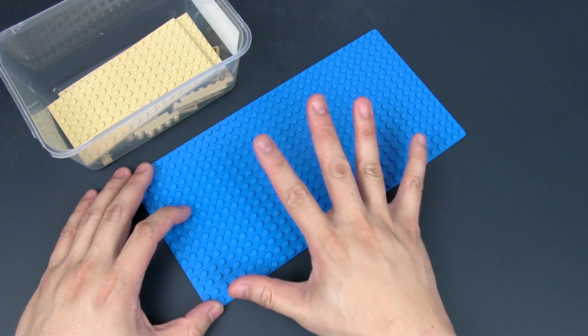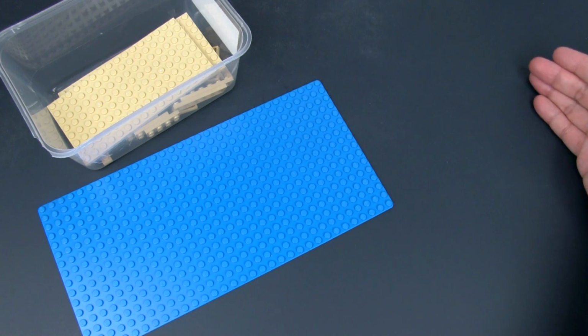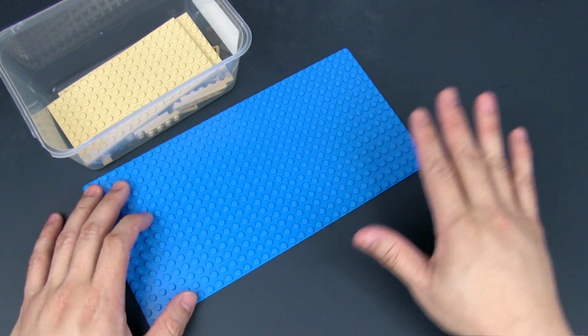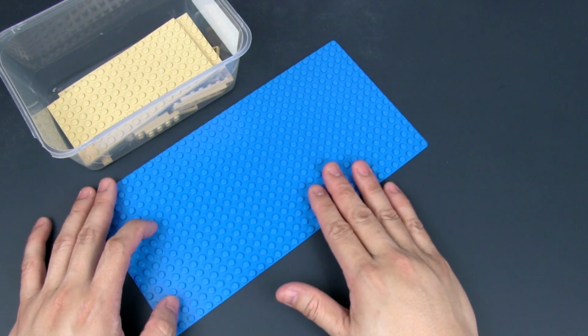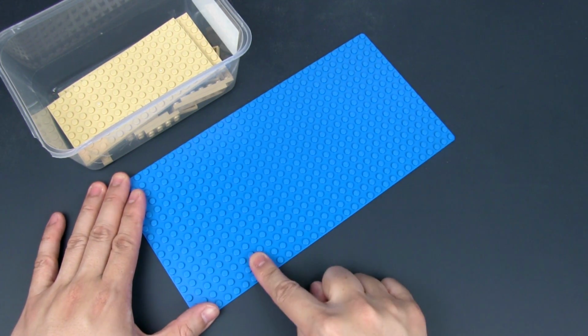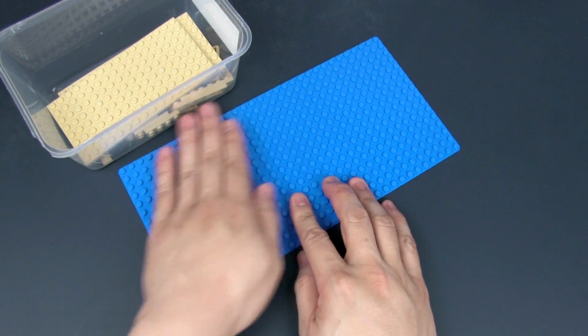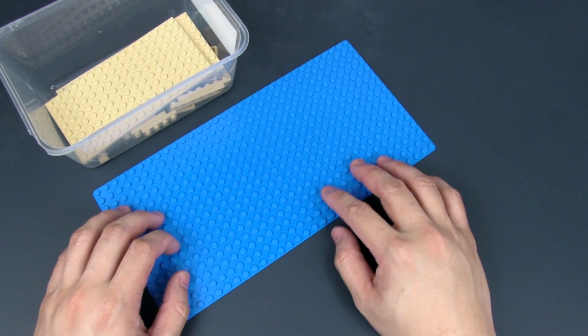I'm working with a small base plate for the purposes of demonstration, but if you have a very long beach that you want to build, you might want to elevate the back of the beach higher and then gradually go down. But in this case, I'm working with 32 studs deep and 16 studs across. So my water is going to be this side and the beach is going to be here. You have to think of it as a cross section of the beach.